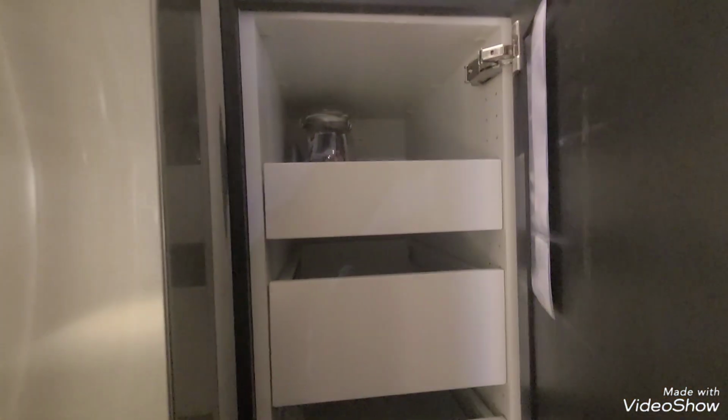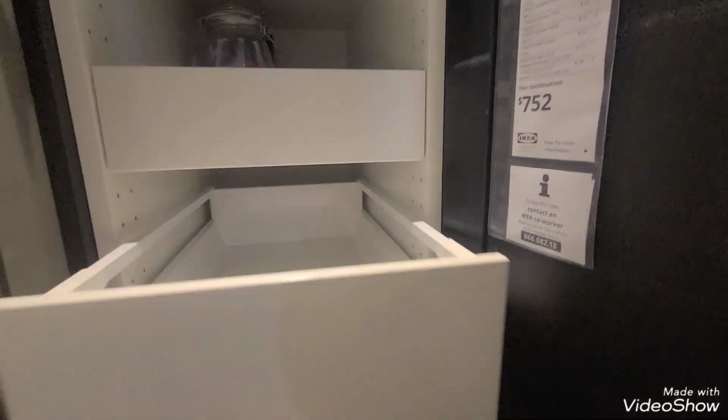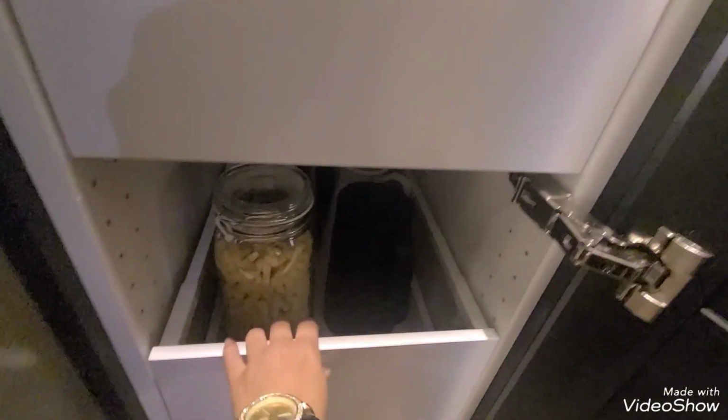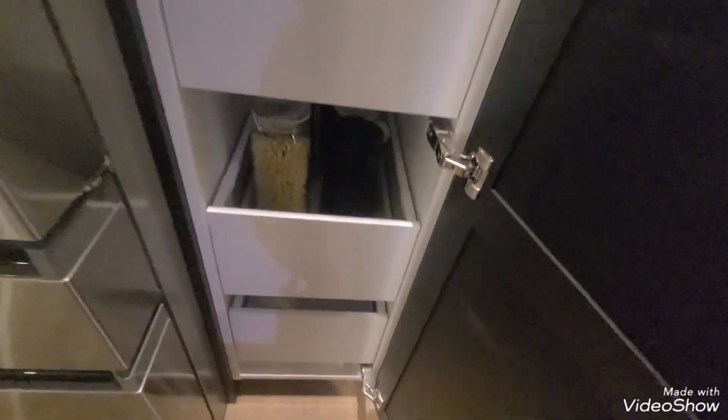For the tall cabinet, the best idea here is using pull-out shelves. It helps you to use all this vertical space instead of leaving it useless, or you're gonna end up using only the bottom of this cabinet.